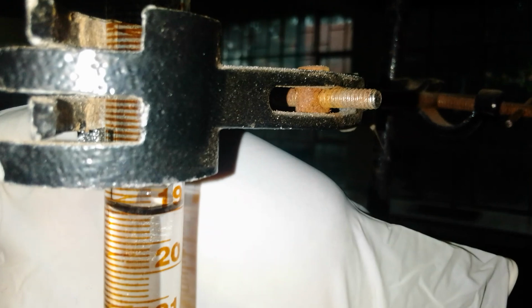Let us just see the final burette reading. You can use your hand, because it is the one that can give us the contrast. You can see the final burette reading. Let me read towards this direction.